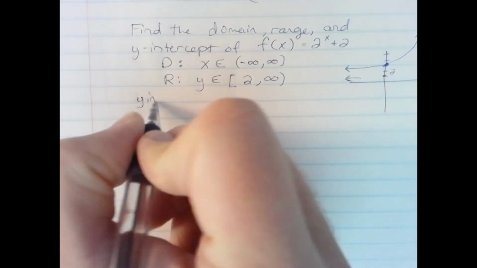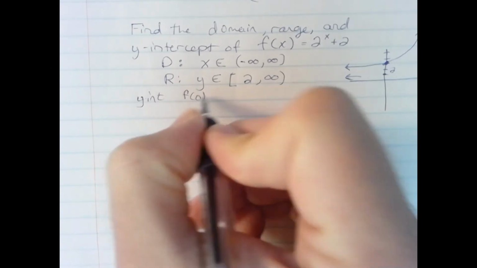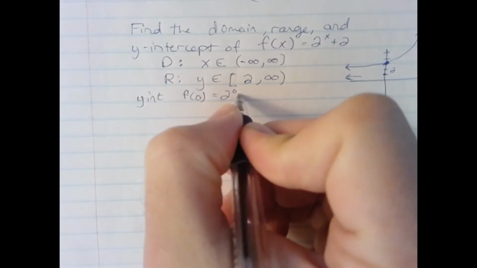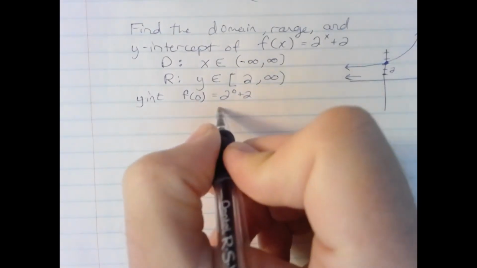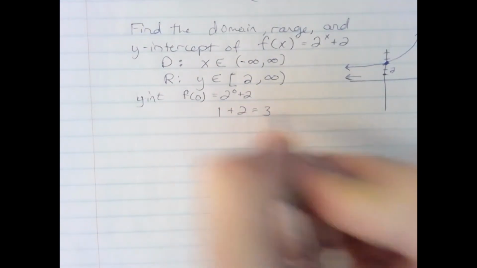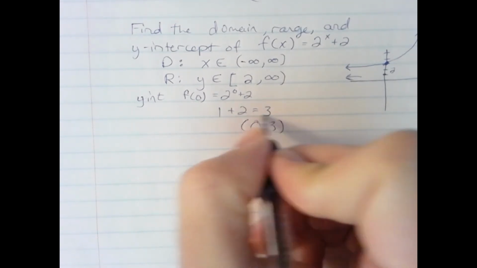Now, our y-intercept, our last thing we need to find, is relatively easy. We can just put a 0 in for x and solve for y. 2 to the 0 power is 1. 1 plus 2 is 3. So we know our y-intercept is 0, 3. And we saw that on the graph here as well.